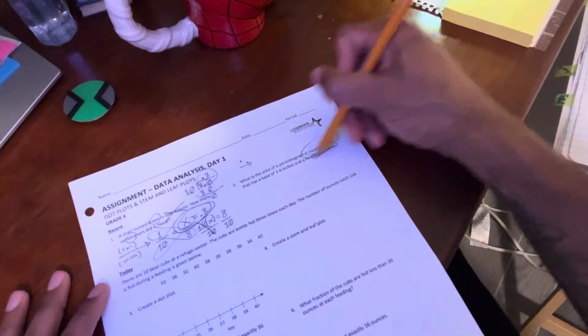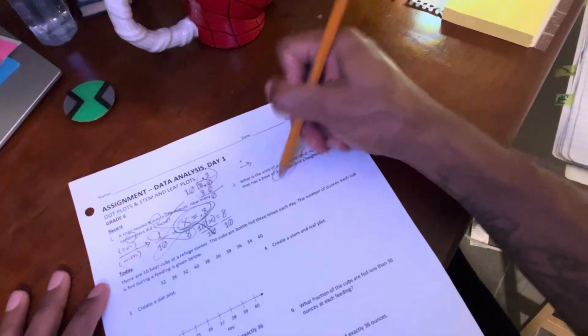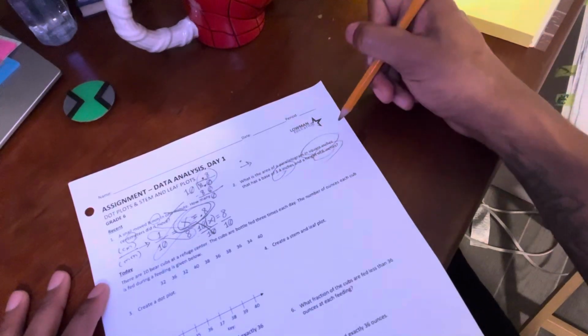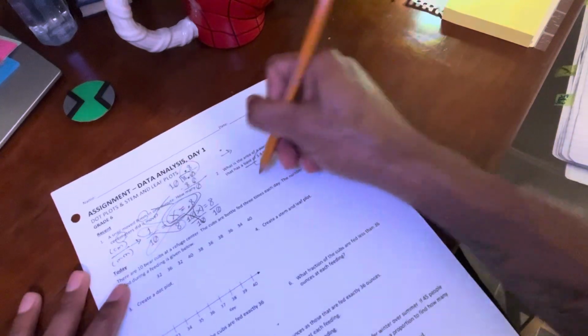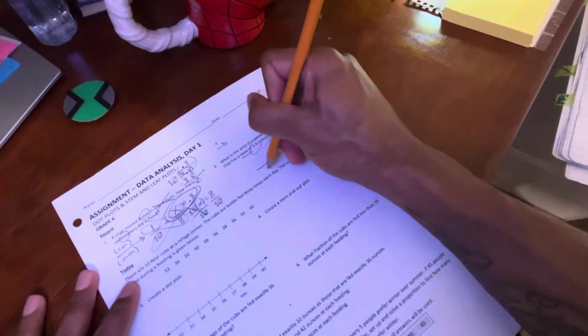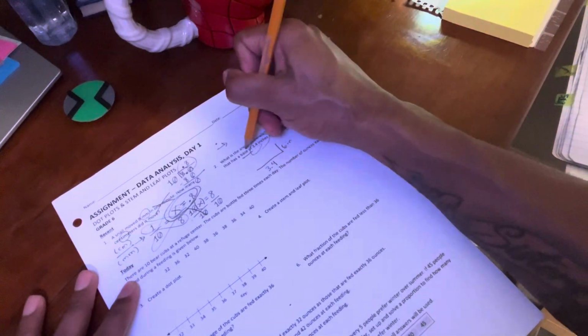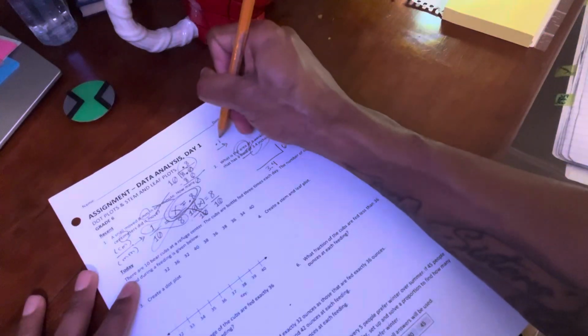I see square inches, 3.4 inches, 6 inches, height, base. So if the base of a parallelogram is 3.4 inches and the height is 6 inches, what is the area? So find area.